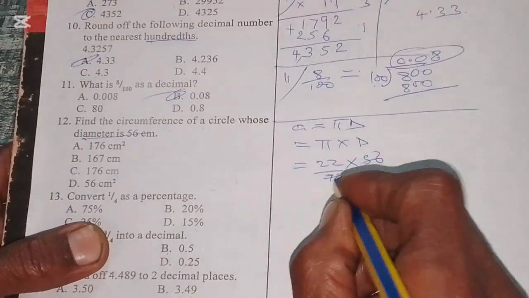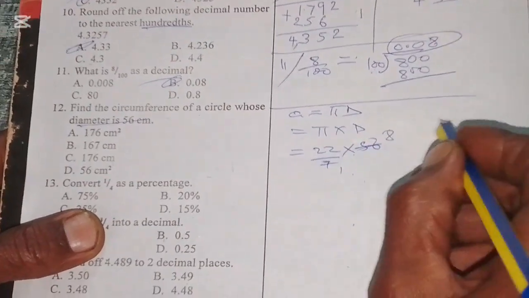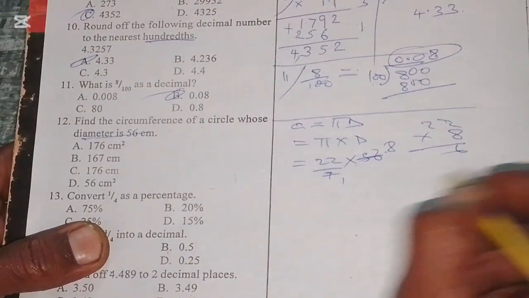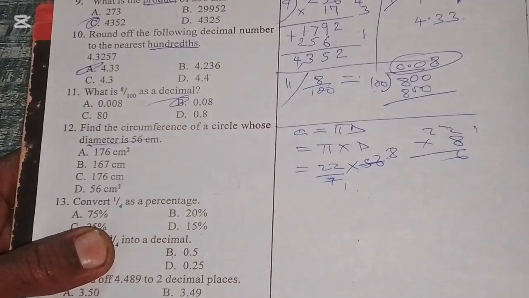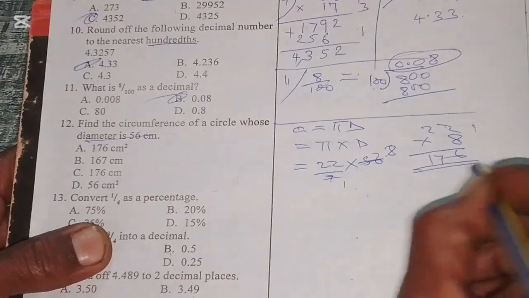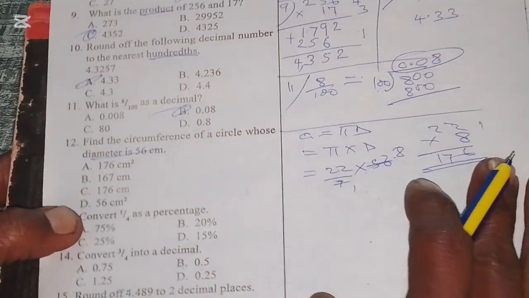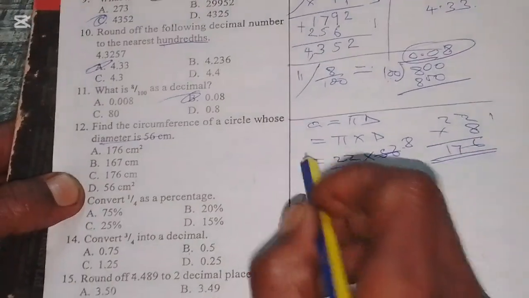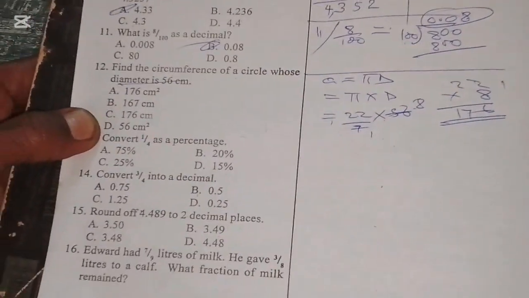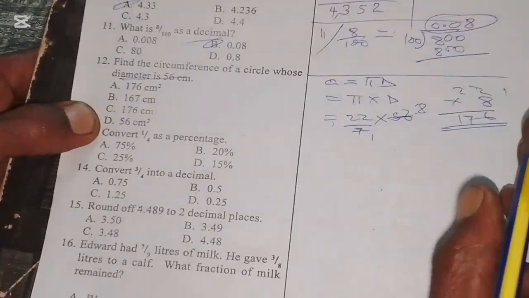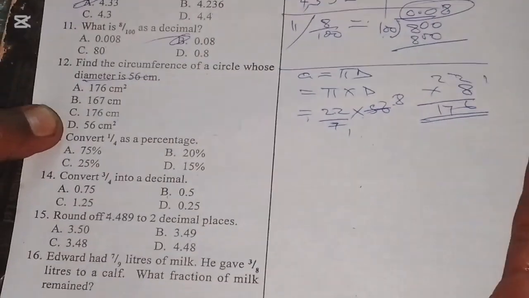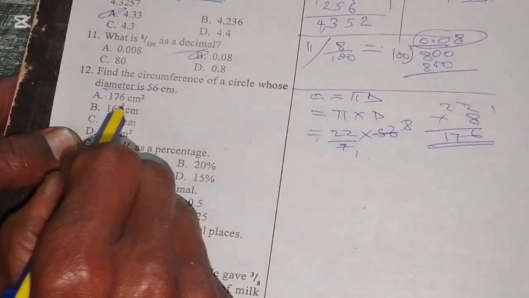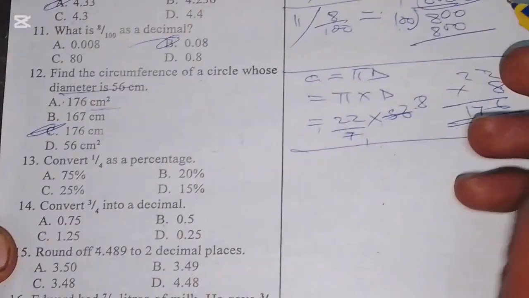you simplify by 7, 1, by 7, 8. So 22 times 8. This is 8 times 2, 16, carry 1. 8 times 2, 16 plus 1, 17, 176. And because we talk of length, centimeters, meters, kilometers, but if you are very quick, you might choose this one, but it's not the answer because this is talking about area. So we go to the length.